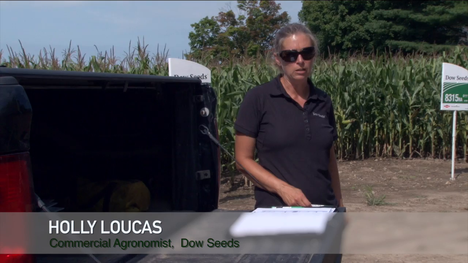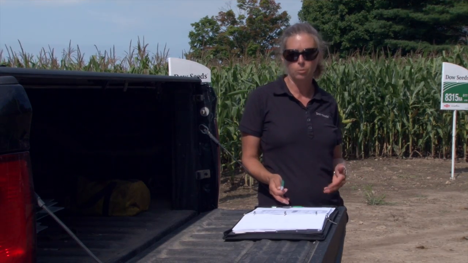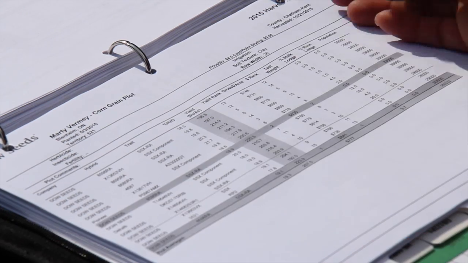Customer agronomist with Dow Seeds, and today we're just going to talk a bit about how to look at your plot results and how to interpret a head-to-head and go through it and pick out the important points out of it. So we have just a single plot result.